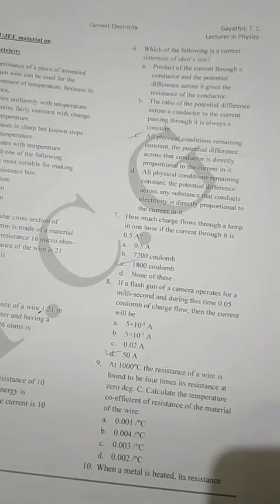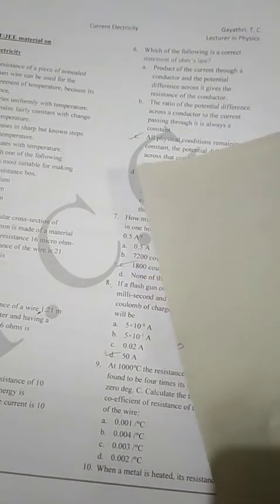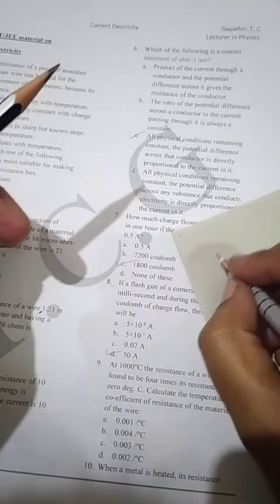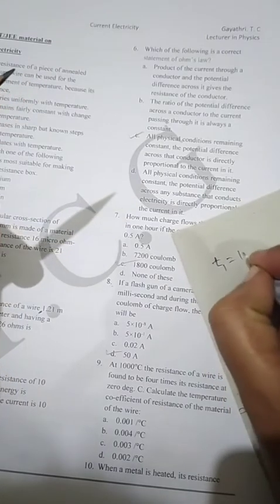At 1000 degrees Celsius, the resistance of a wire is found to be 4 times its resistance at 0 degrees Celsius. Calculate the temperature coefficient of resistance of the material. Now, here at 1000 degrees Celsius, temperature T1 should be 1000 degrees Celsius.